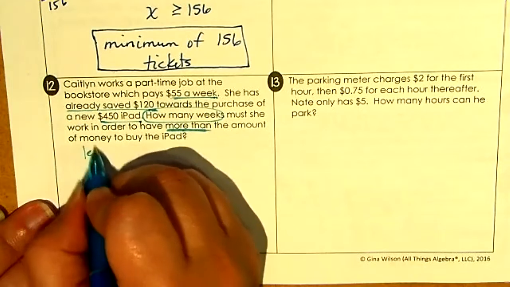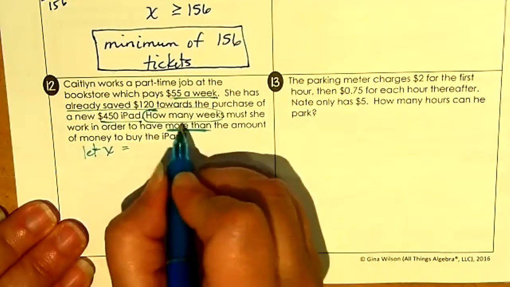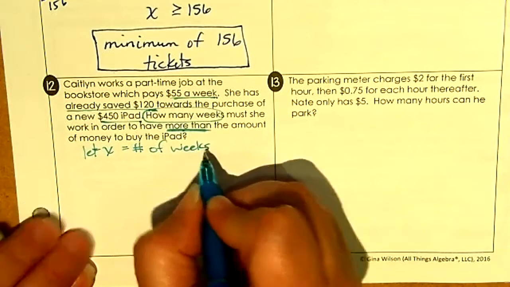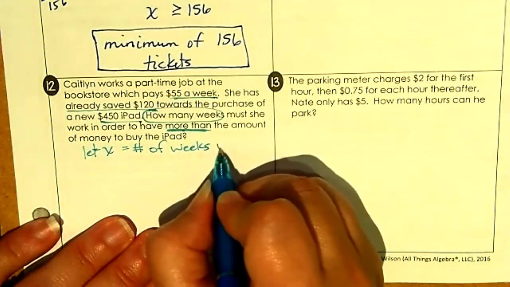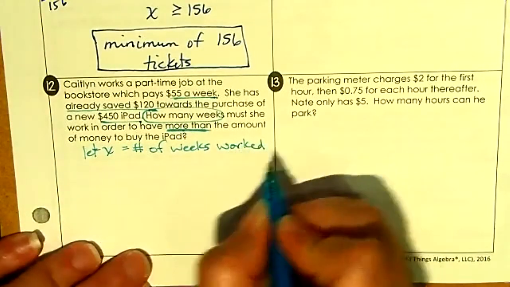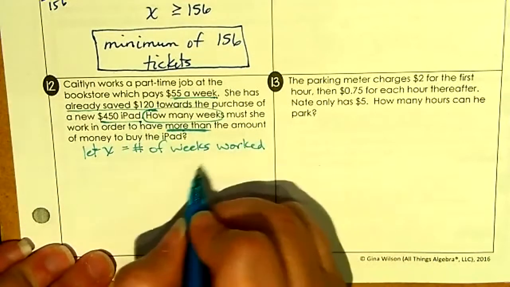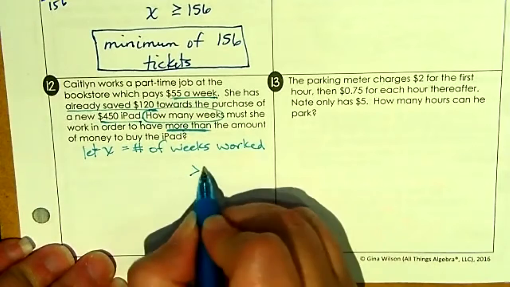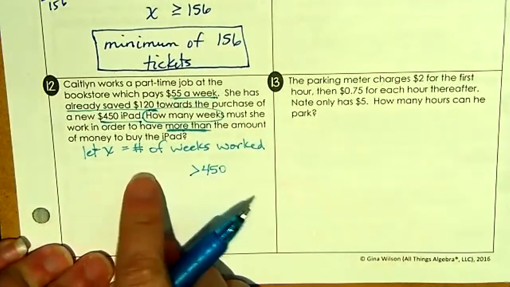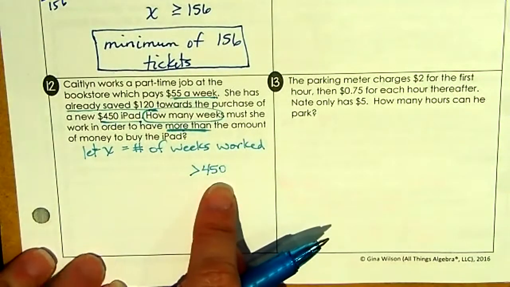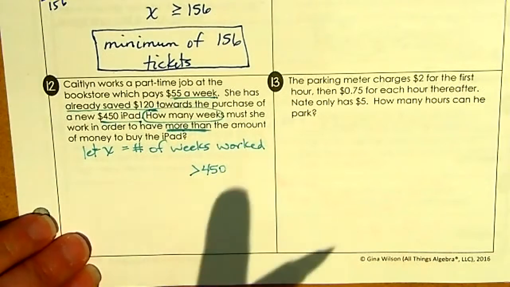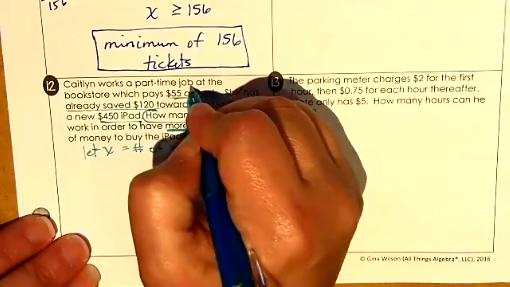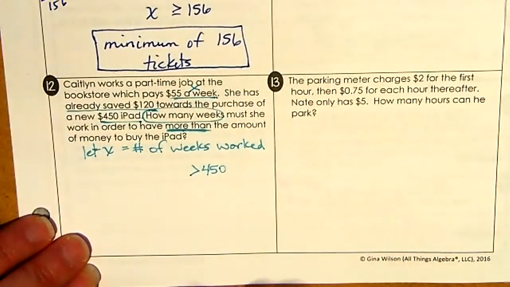All right, so first we label our variable. Let X equal the number of weeks worked. So we know we need more than 450. All of this is how she makes the money. This side has to be bigger than 450 because we want it to end up bigger than that. So how does she make that up? Well, we know she gets paid $55 a week. That means multiplication. We're doing 55 times the number of weeks.